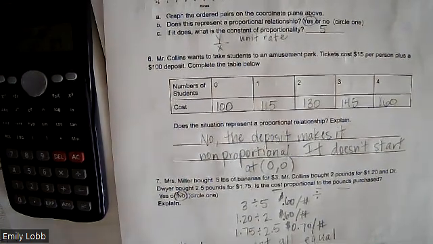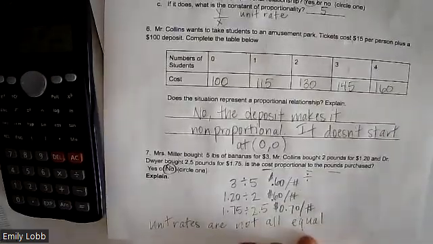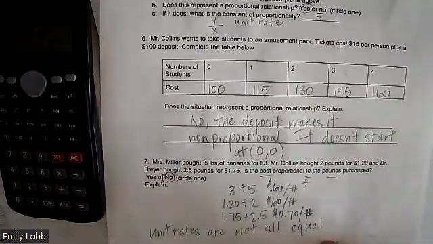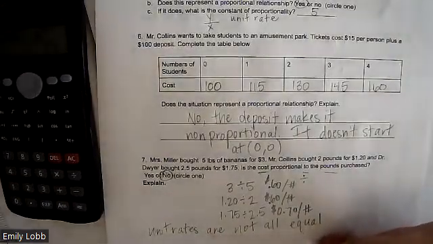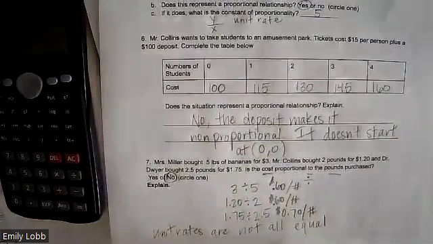Does that make sense? You ready for tomorrow? No. Remember, there's lots of reinforced questions to practice. Yep, absolutely.